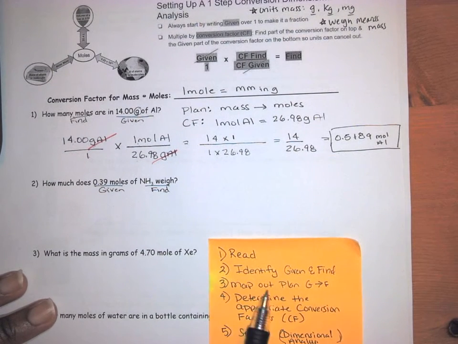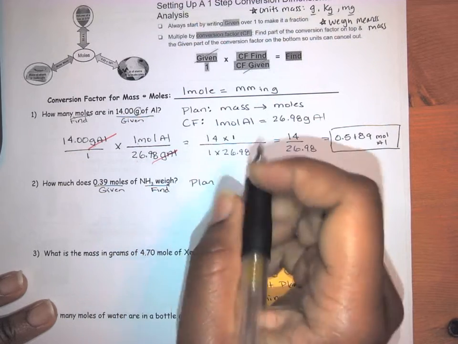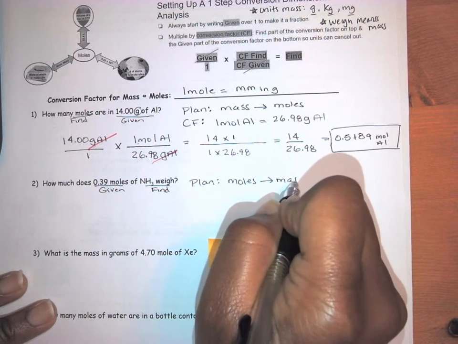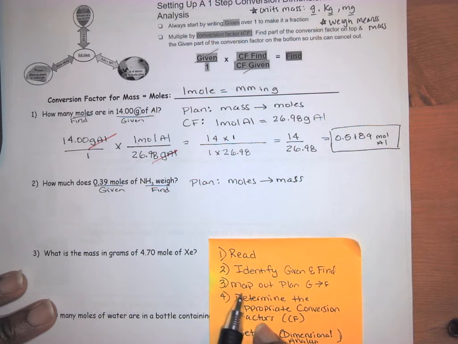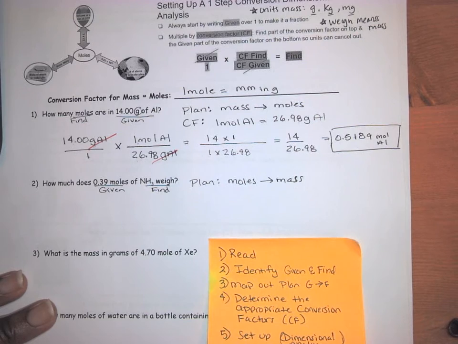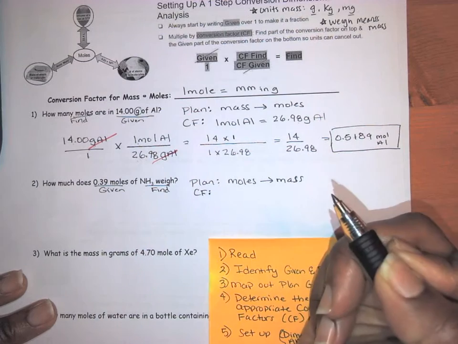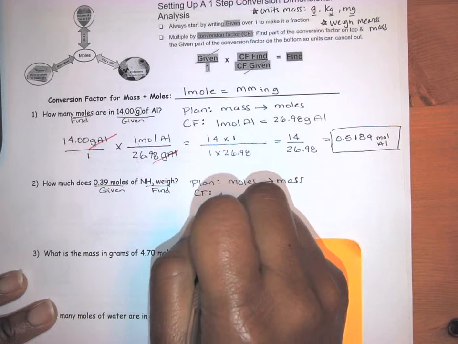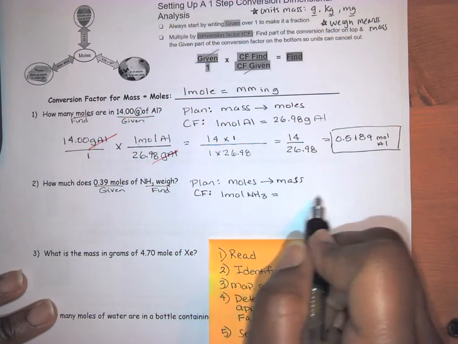Okay, now that we've done that step, the next thing we're going to do is map out our plan. So our plan is to go from moles to mass. The next step is to determine the appropriate conversion factor. We're lucky in this case, since we've only looked at one of these types of problems, all the conversion factors are going to be the same. So the conversion factor in this case is going to be 1 mole of NH3 equal to whatever the molar mass of NH3 is.